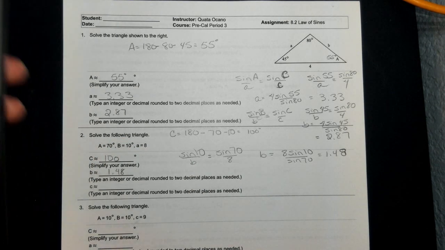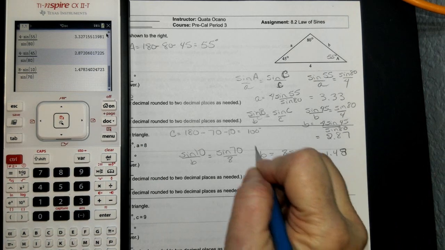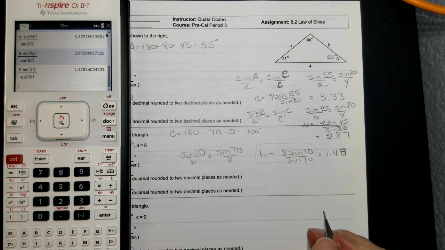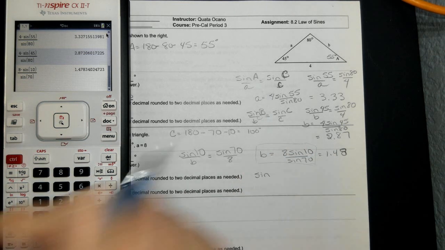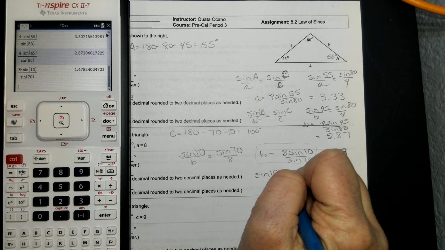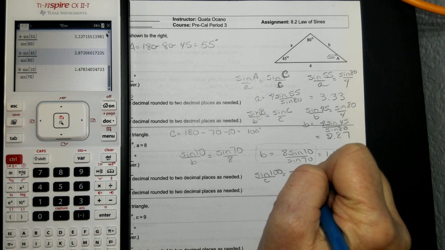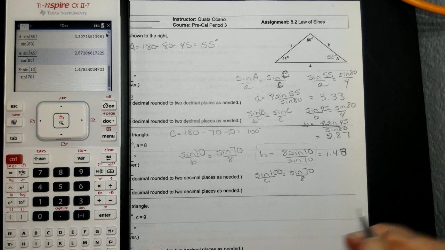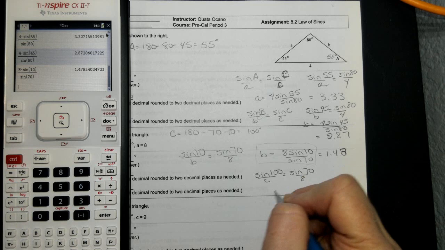And let's do C. I think for C, I'm going to show how I get to this step just once so that we actually understand the real steps. So let's lay it out. So sine of the angle C, 100, over little c equals, we'll keep it sine of 70 over 8. Okay, so how did I get to c equals? So first thing, it's easy to do a cross multiply.